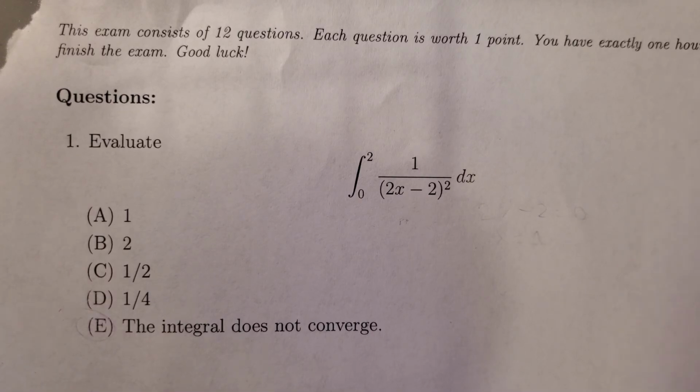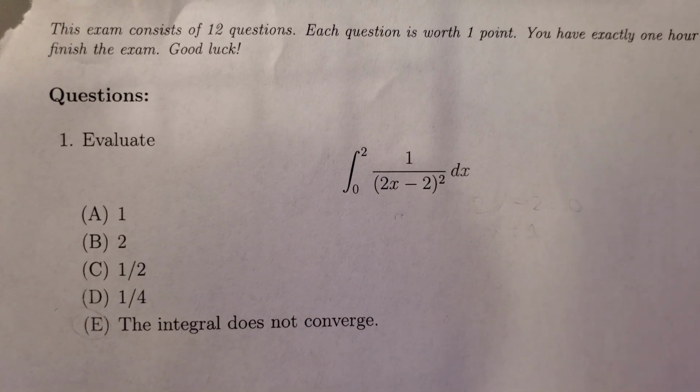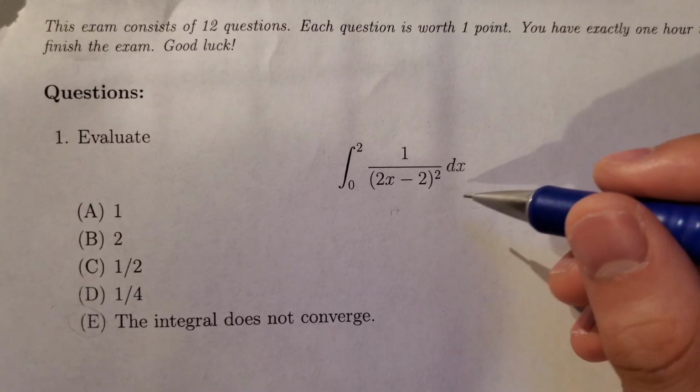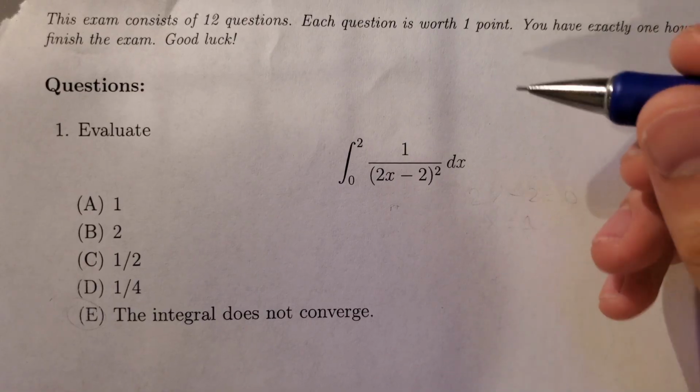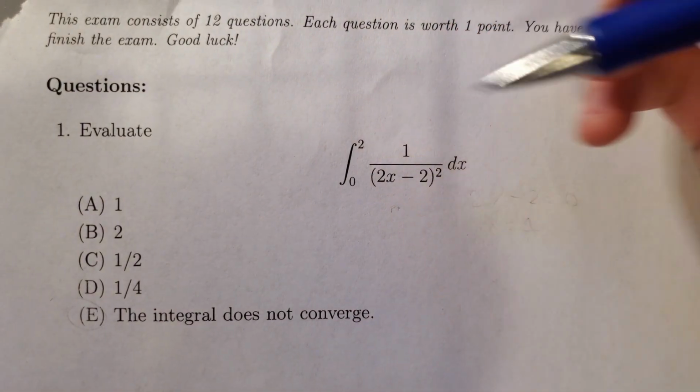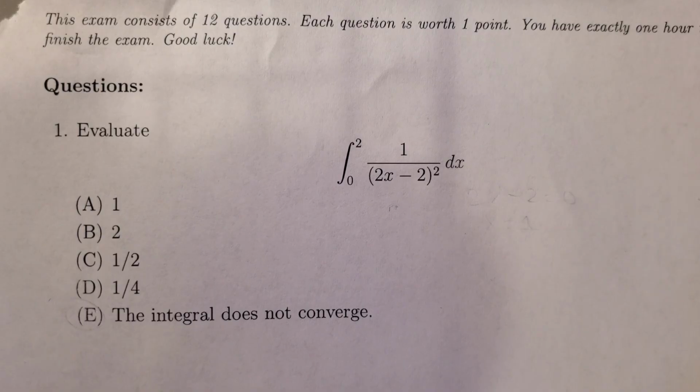Number 1, evaluate the integral of 1 over 2x minus 2 squared from 0 to 2 with respect to x. So right off the bat, I know that this integral does not converge. And the reason for this is that it's actually an improper integral. It might not seem like it at first glance because there's no boundary that's infinity or something, but this is in fact an improper integral.